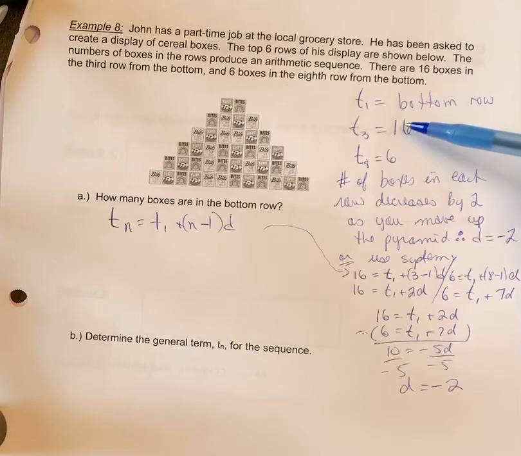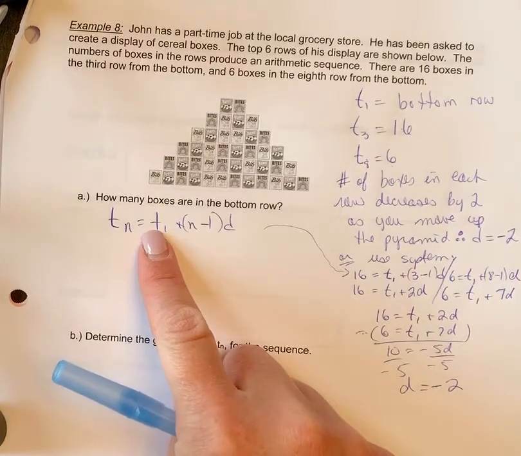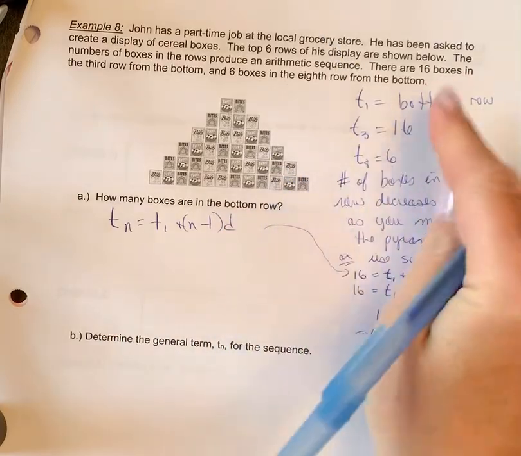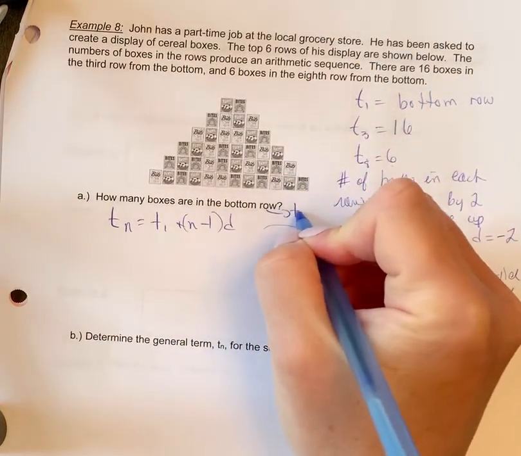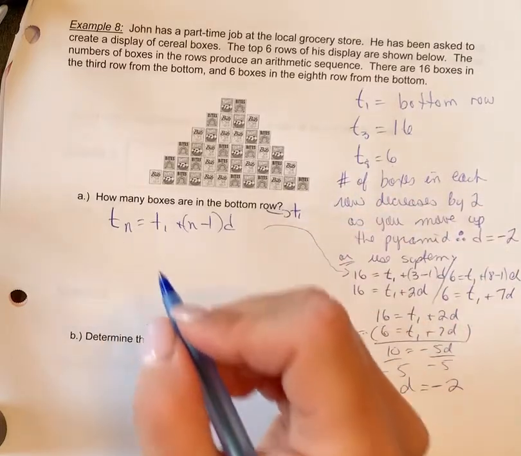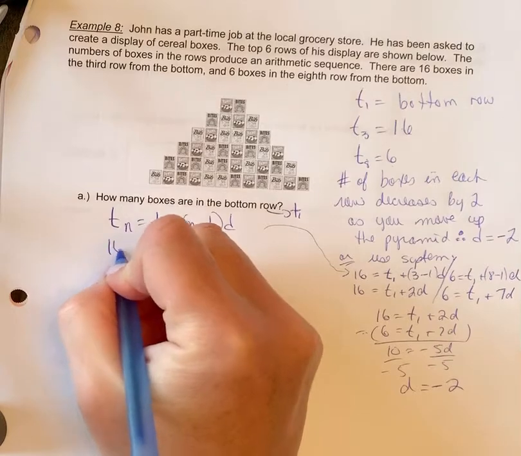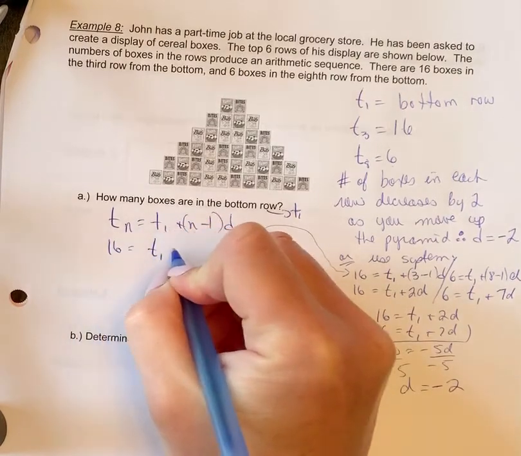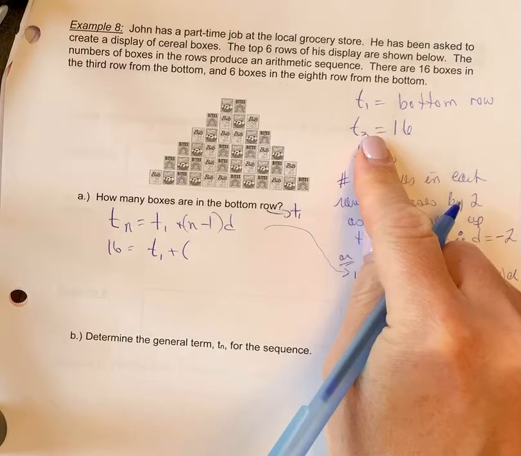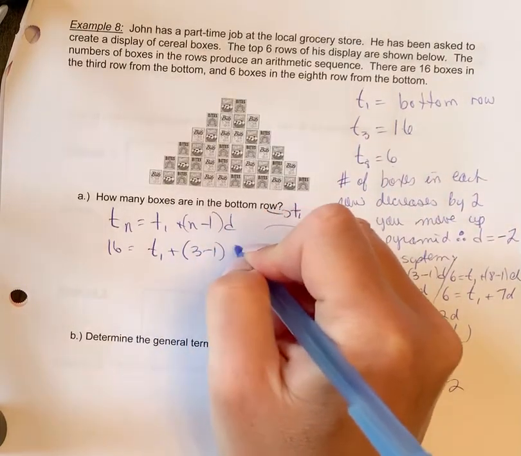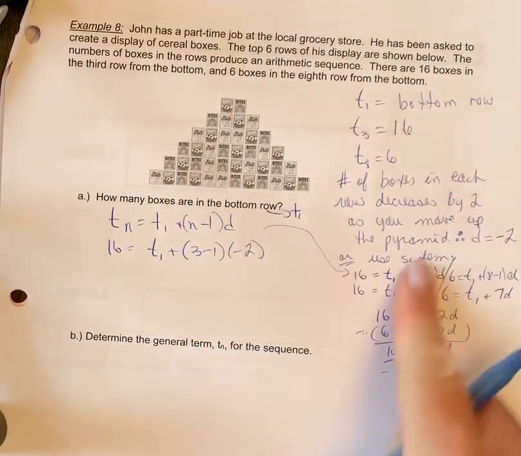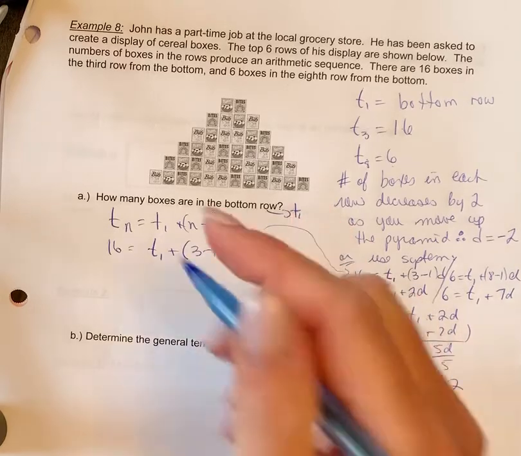If not, then remember that when you're given two terms and what the end value is, you can use a system. Now that we know the common difference, we can find term 1, which is the bottom row. So remember the bottom row, we identified it here, but you're finding term 1. We can use either piece of information. Let's say, for example, I'm using 16. When I use 16, the end value is 3. So 3 minus 1, and my common difference is -2. That's why I had to do all this work for the common difference, to find -2.